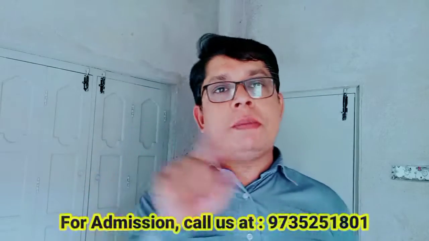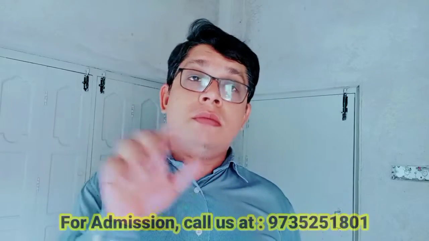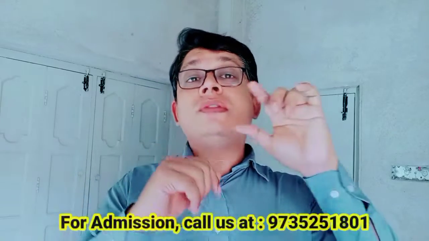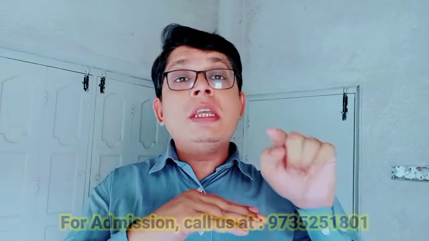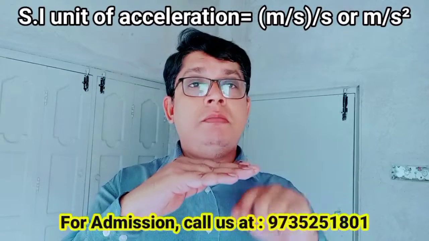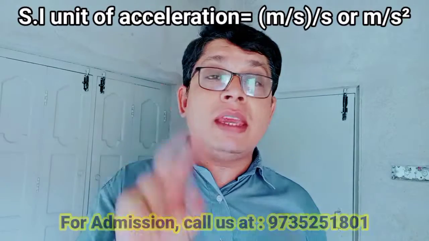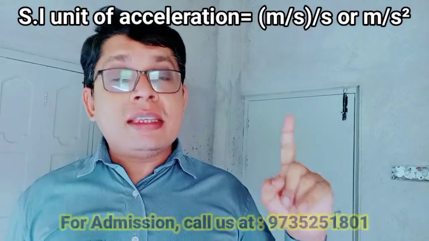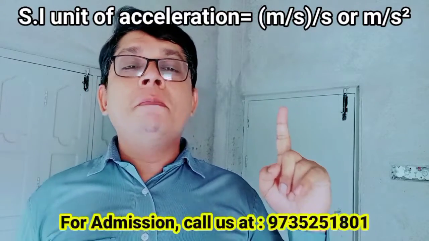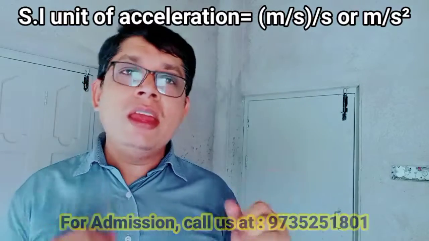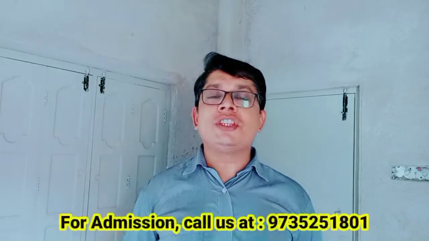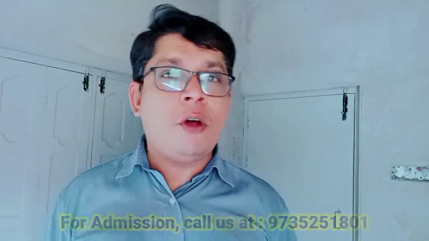Okay, so if I take the lowest term, that is meter per second. Meter per second is the velocity unit. And acceleration means rate of change of velocity upon time. It means meter per second by second also. Two types of seconds are there. That's why acceleration is denoted as meter per second square unit. So this is the way of understanding the acceleration. Hope you guys understood in a proper manner.